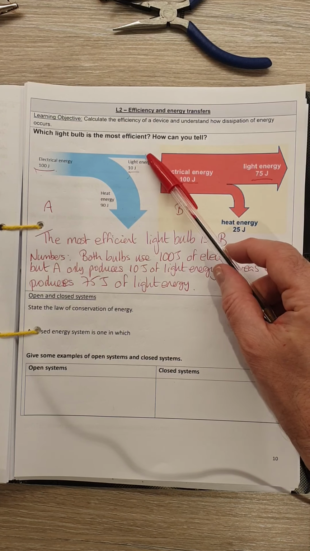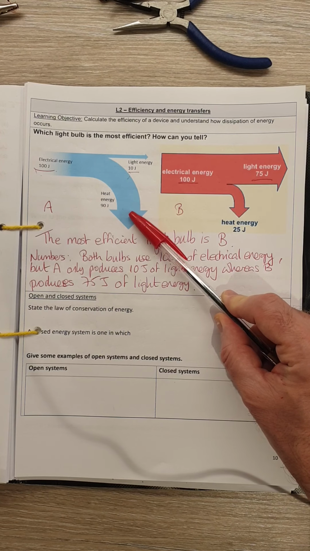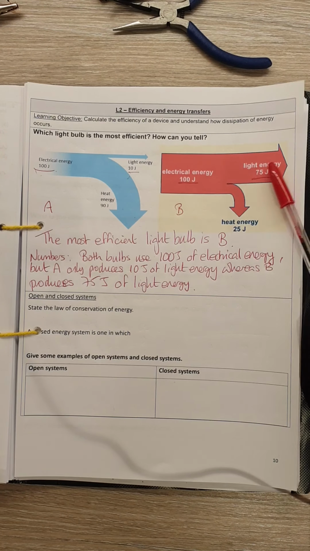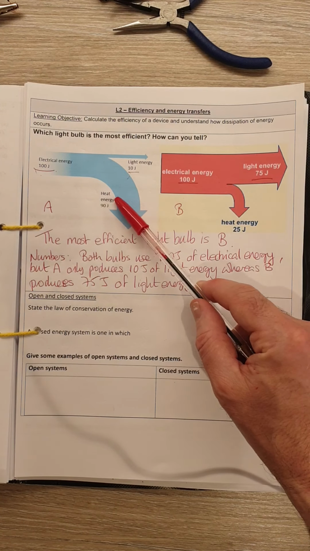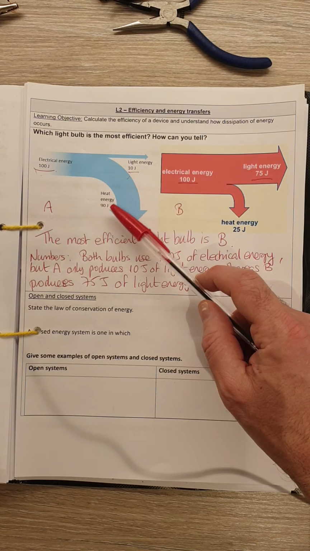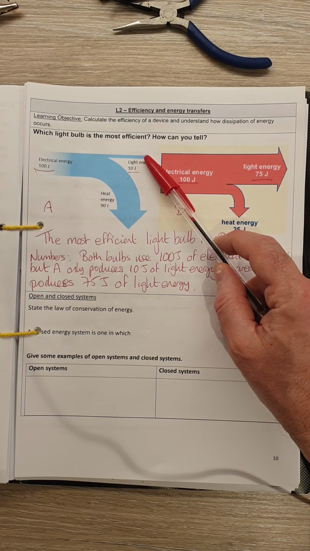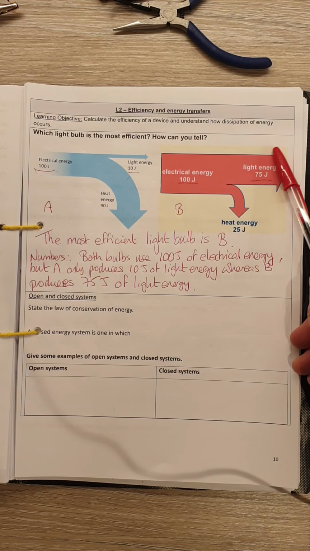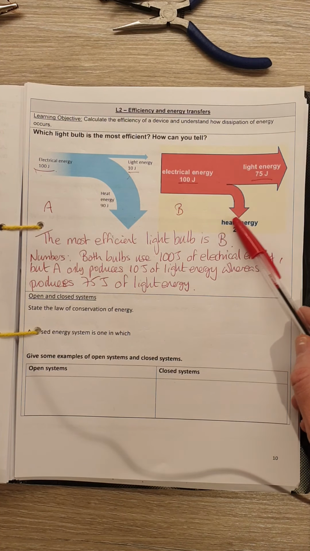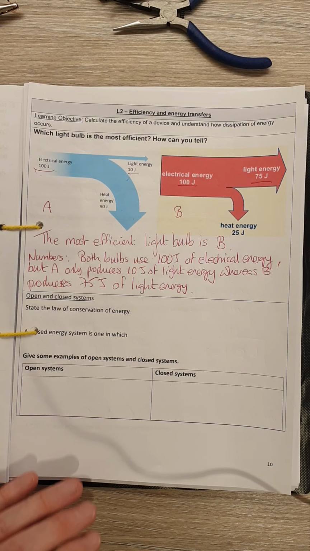So we can see in this case we've got a very thin useful energy arrow and a very wide wasted energy arrow, and the opposite is true for light bulb B. So the width of the arrow tells us how much of the energy is useful, how much of the energy is wasted. So we've got very little useful energy, lots of wasted energy. Lots of useful energy here, very little wasted energy. So this one we can say is more efficient.